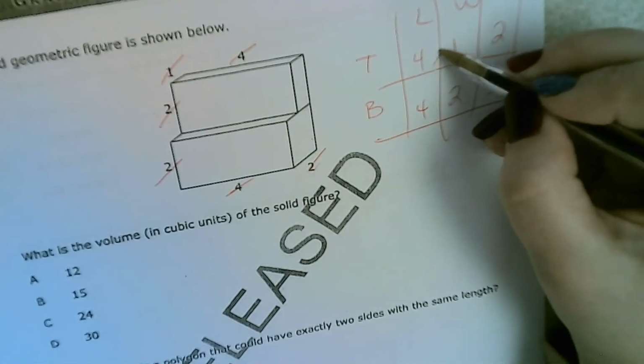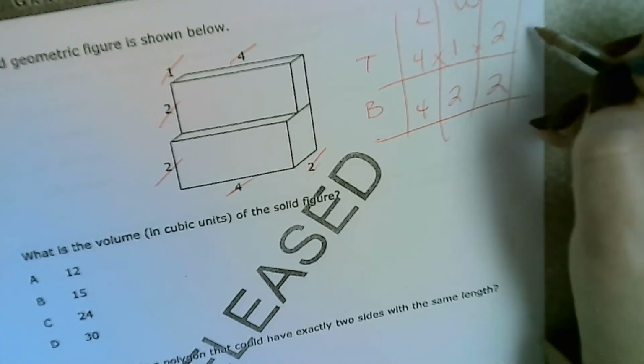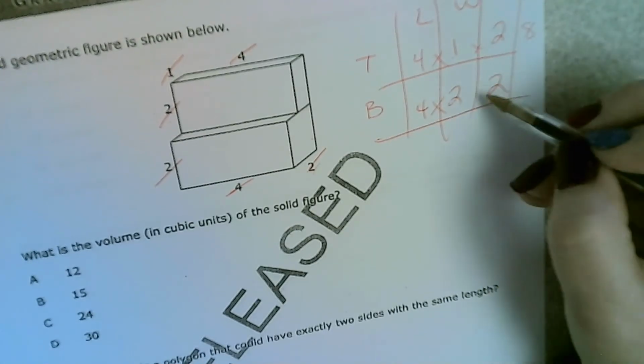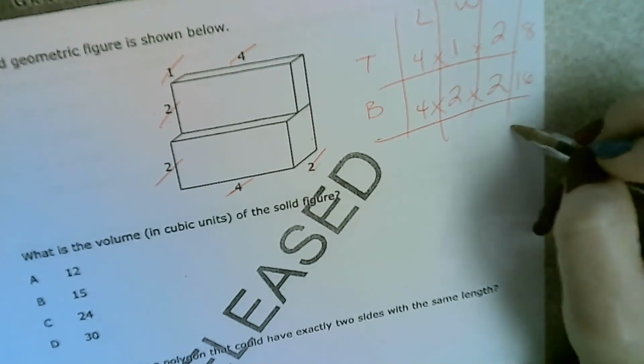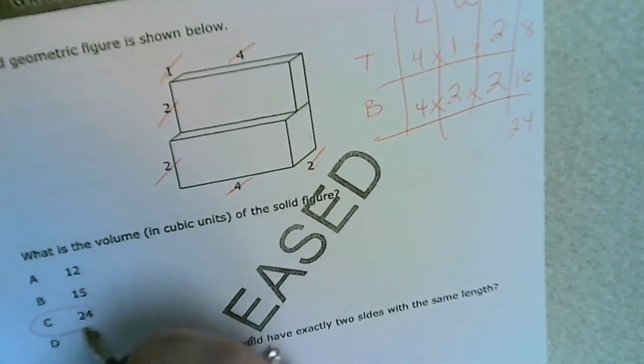All numbers were given. So 4 times 1 is 4. 4 times 2 is 8. 4 times 2 is 8. 8 times 2 is 16. 8 plus 16 is 24. Volume is 24.